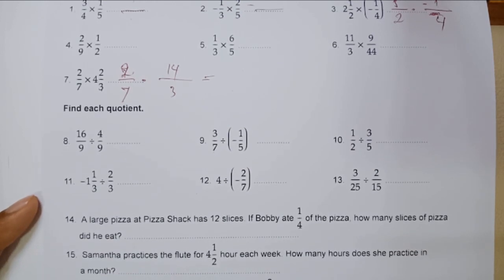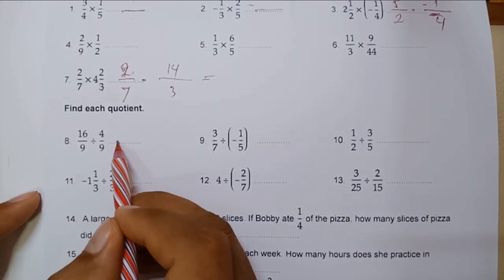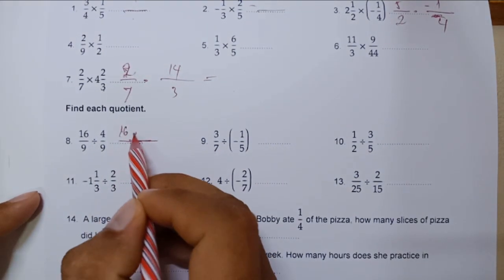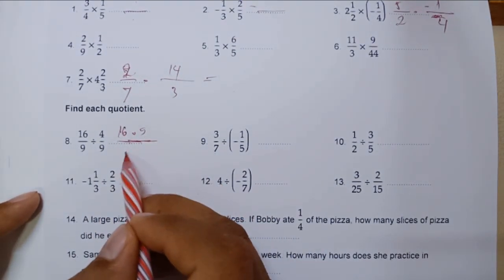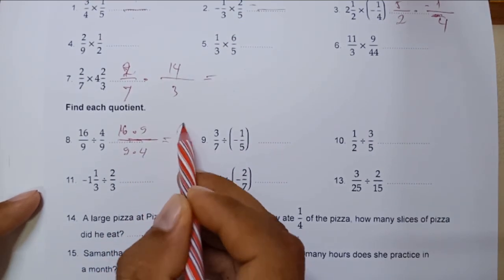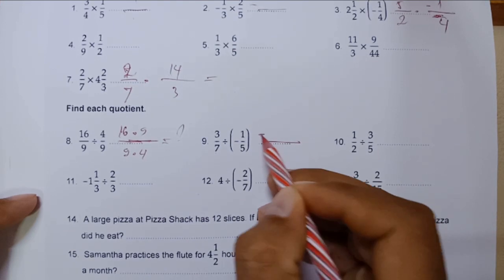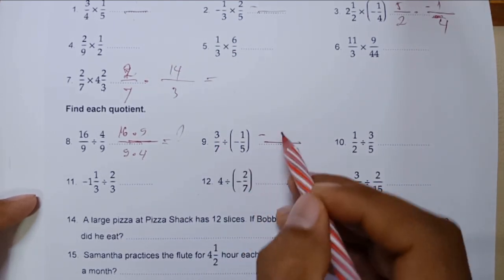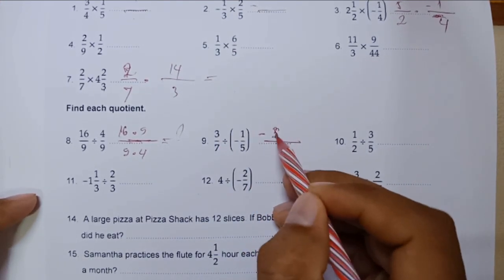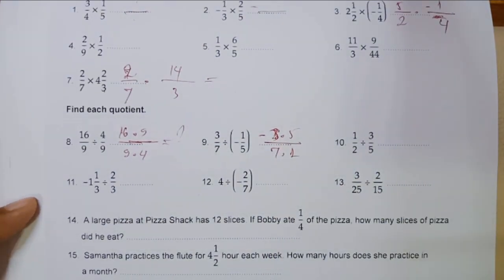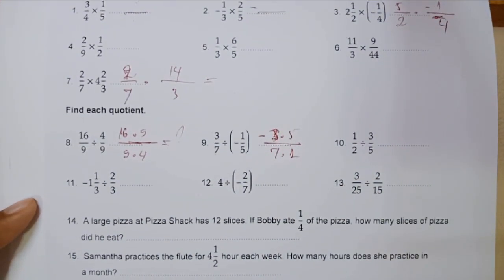Cross multiplying. So 16 times 9, and then 9 times 4, and you simplify this by yourself. This one will give you a minus answer. 3 times 5, and then 7 times 1. Now do the same thing with the other.